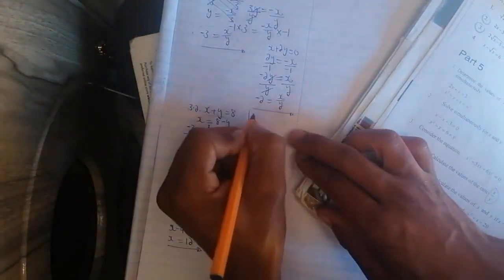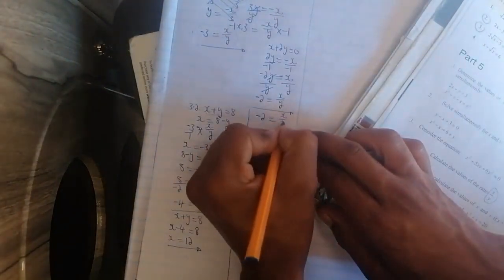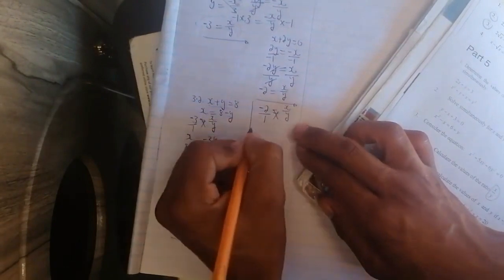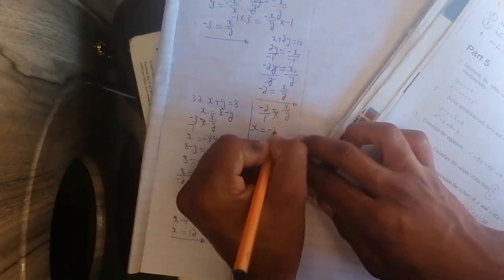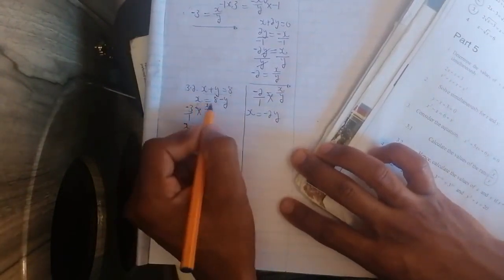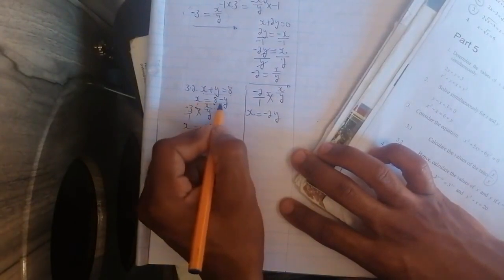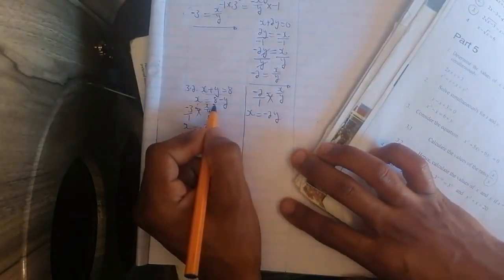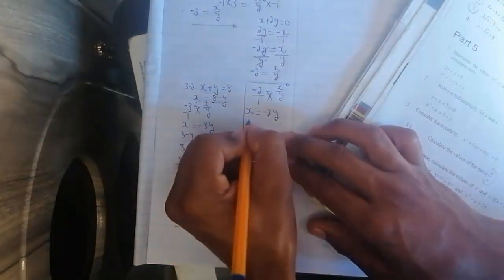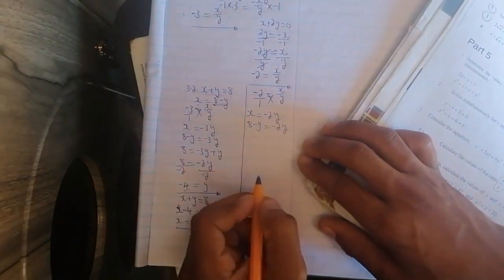I can say in here minus 2 equals x over y. I can cross multiply. x equals minus 2y. And from here, where I see x, I can write 8 minus y equals minus 2y.